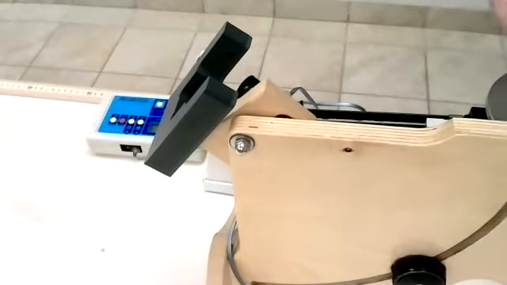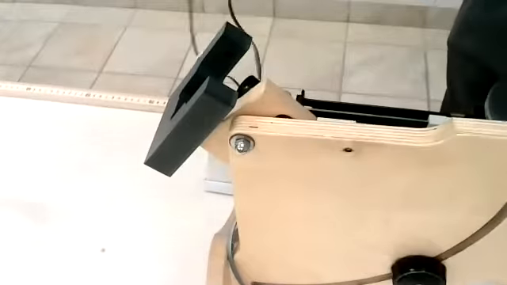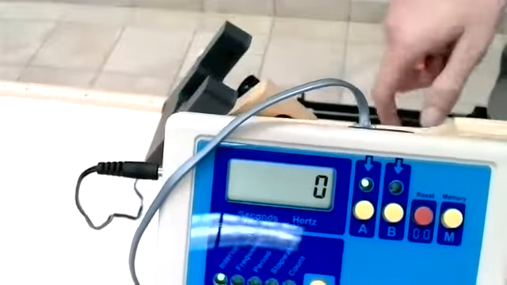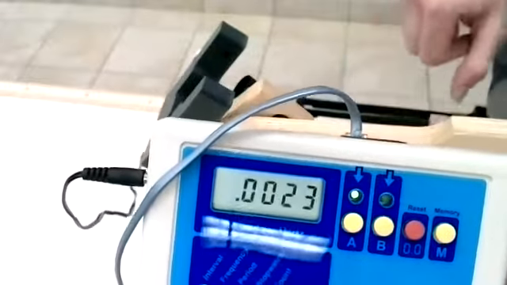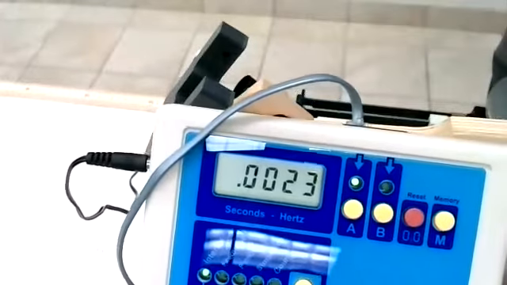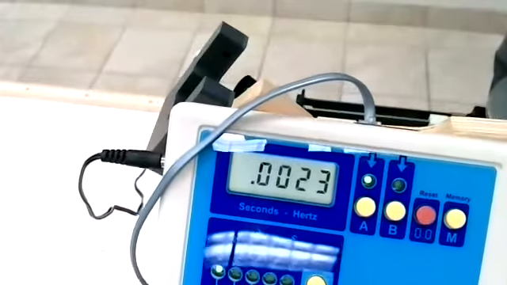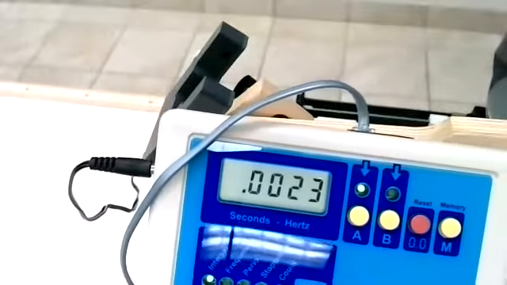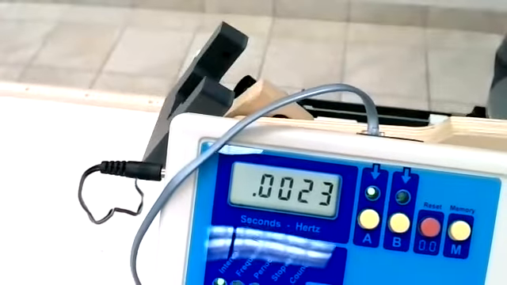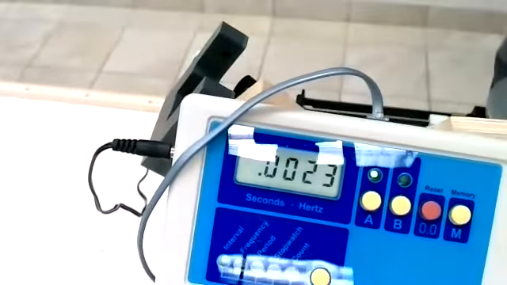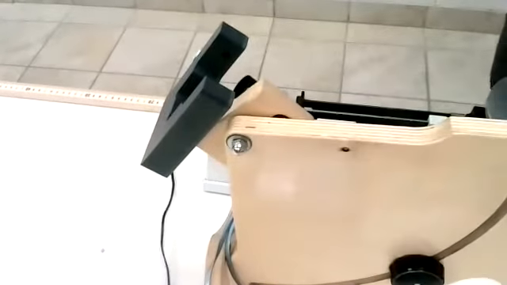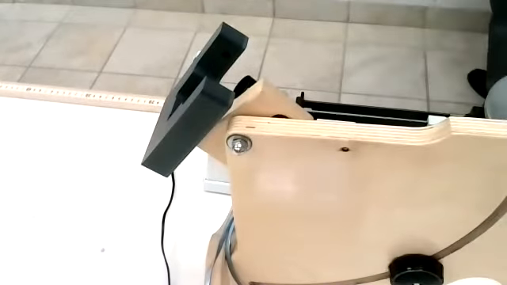We're launching today. And so my photo gate timer here will tell us the time that it takes our 1.9 centimeter marble to pass through the photo gate. So 3, 2, 1. And you can see it took 0.0023 seconds. Whoop. That's okay. I haven't lost my marbles yet, you guys. 0.0023 seconds. So the velocity is this distance divided by time.